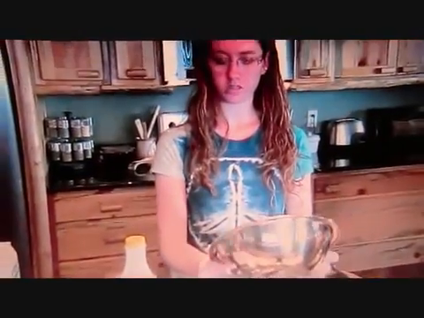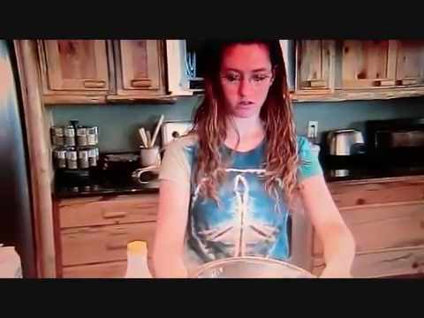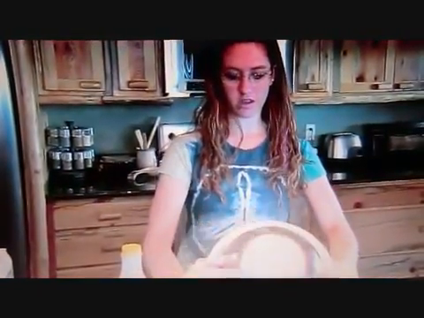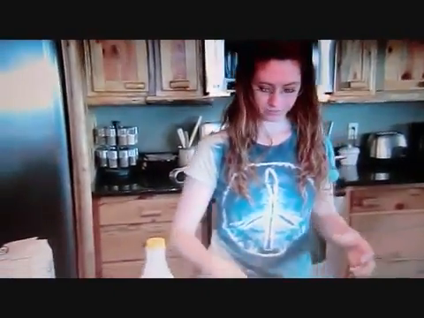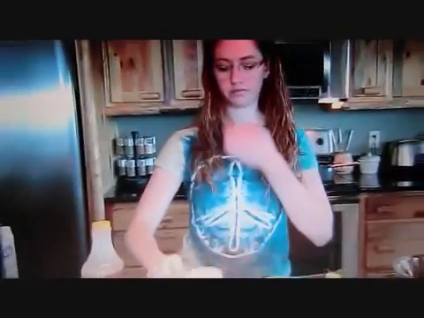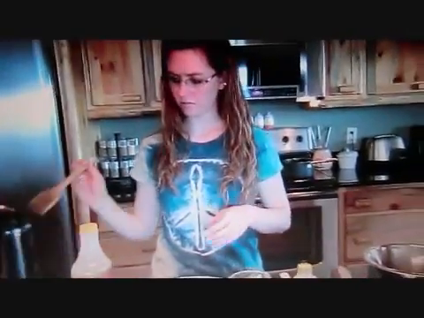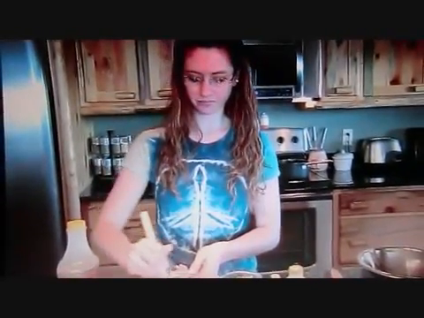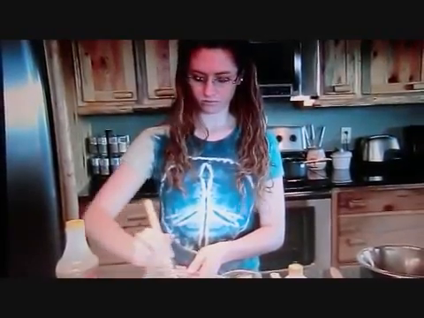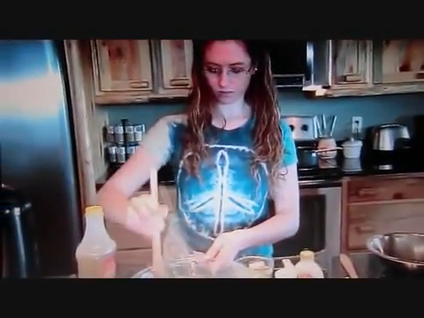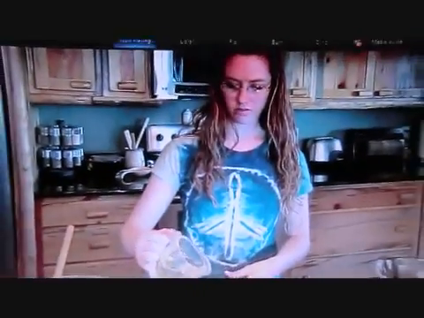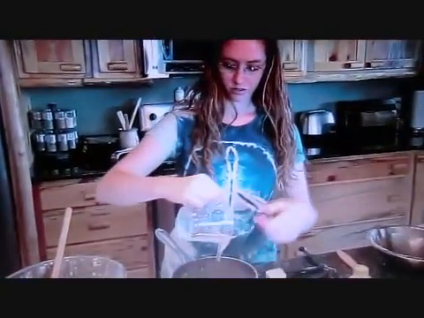And now we have to mix the combined confectioners' sifted sugar and powdered milk, and stir that around. Mix it all together so you can't see any of the milk. And the corn syrup.